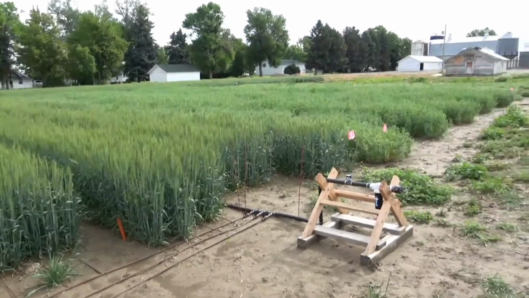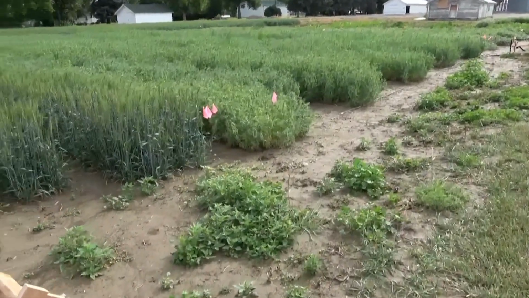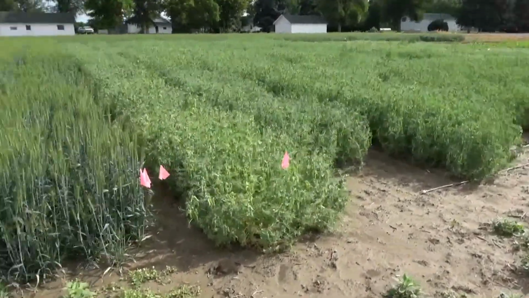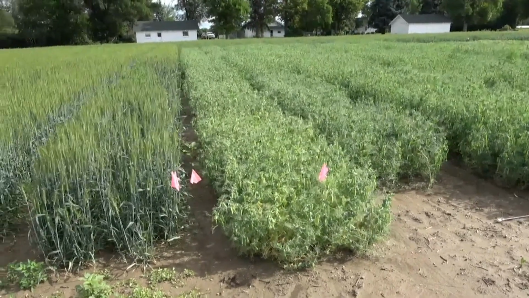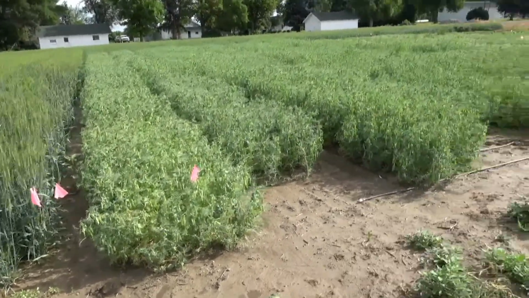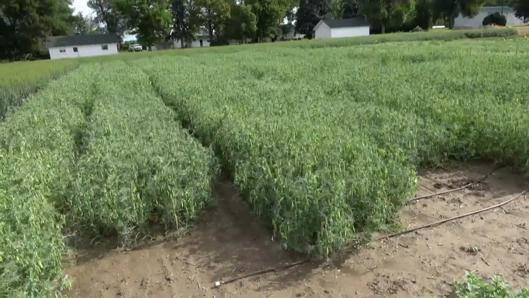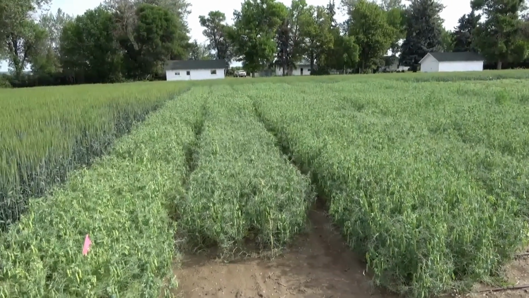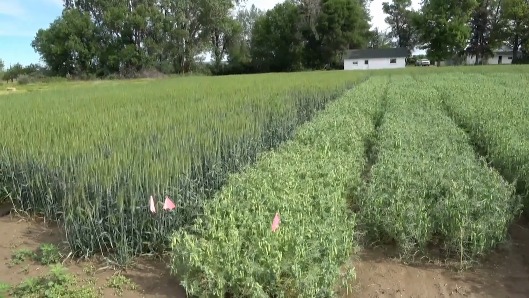We could see some height differences earlier on with peas, because I started irrigating before flowering. I think it was May 29th was the first irrigation, then June 19th, and then June 26th. And today's June 30th, and we had a 2-inch rain on the 28th to the 29th. So that's the study for now.